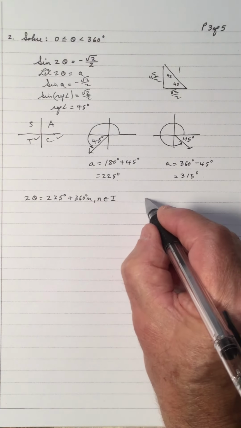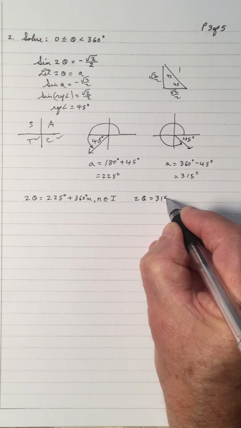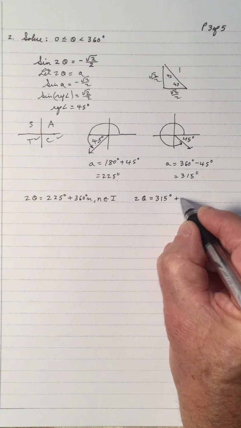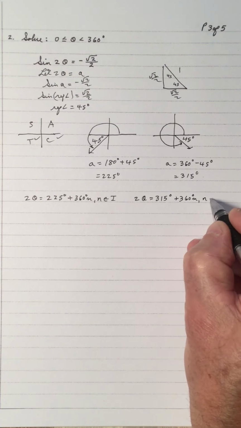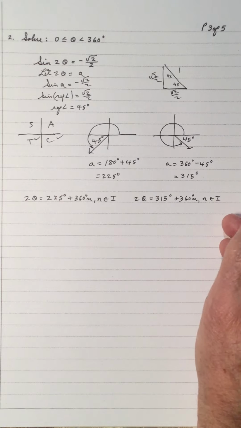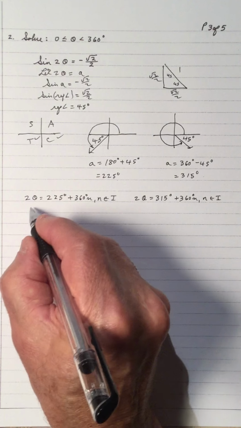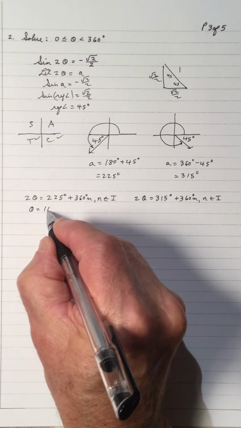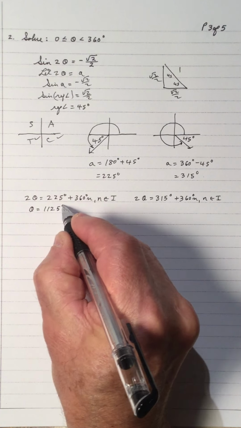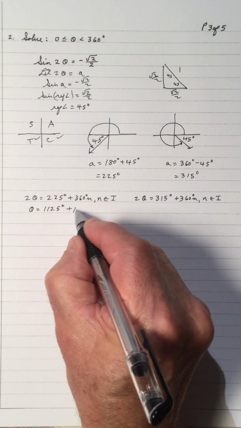And for this one, we do the same thing: 2 theta equals 315 plus 360n, where n belongs to the integers. And now we divide by 2, so theta is 112.5 degrees, and 360 divided by 2 is 180.